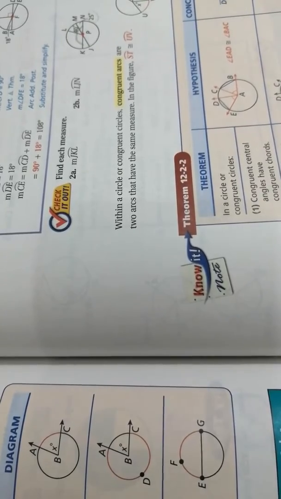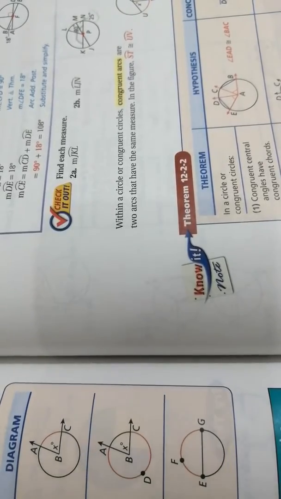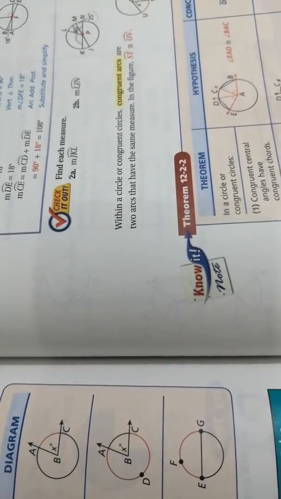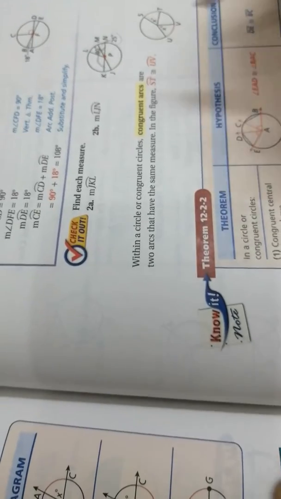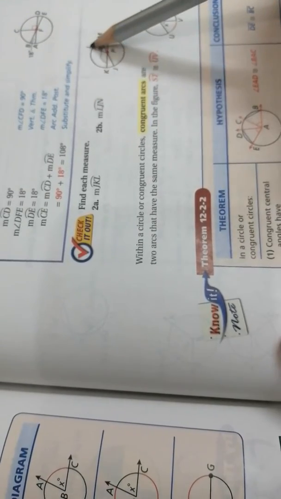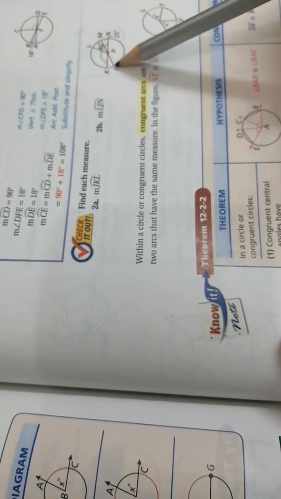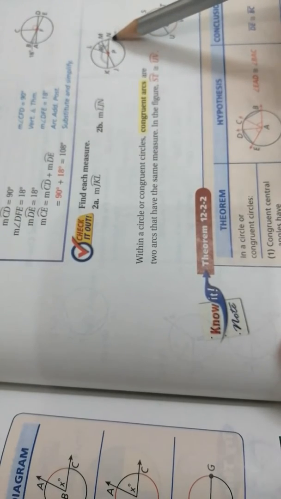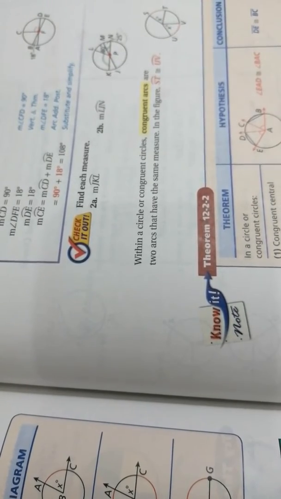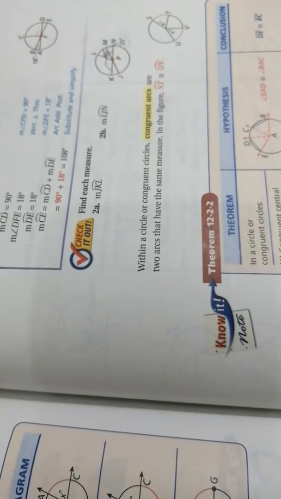2B, measure of arc LJN. Look, LJN. We have many ways to find LJN.